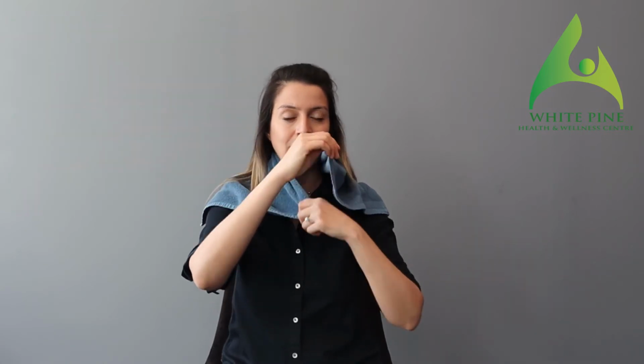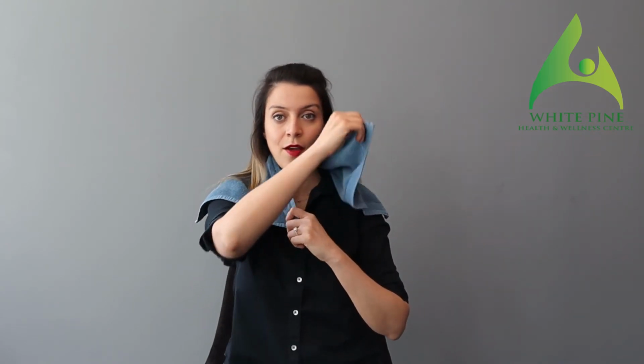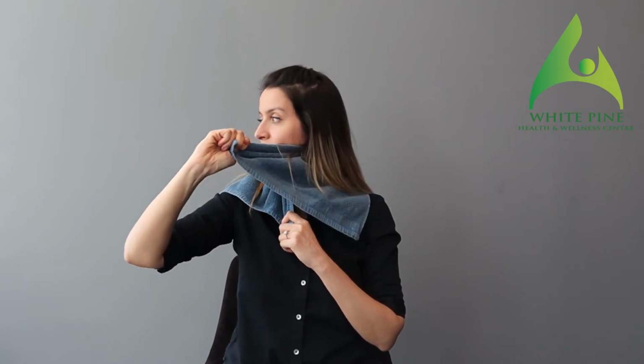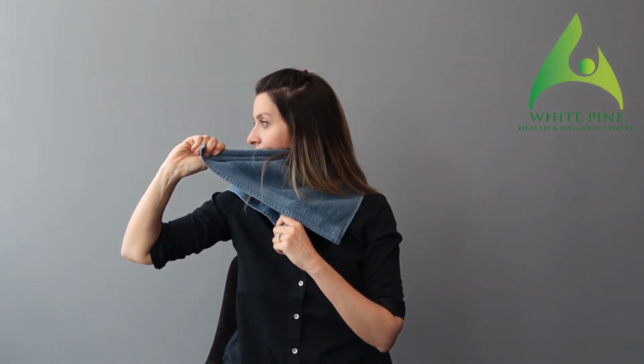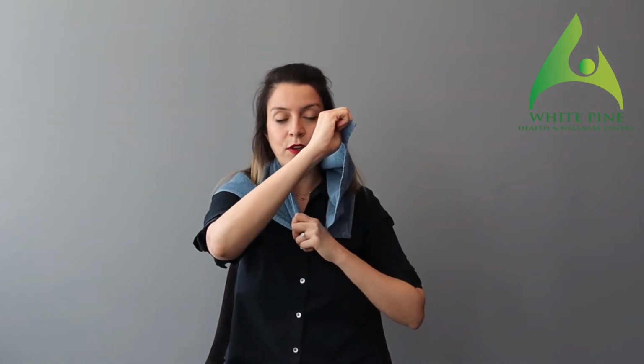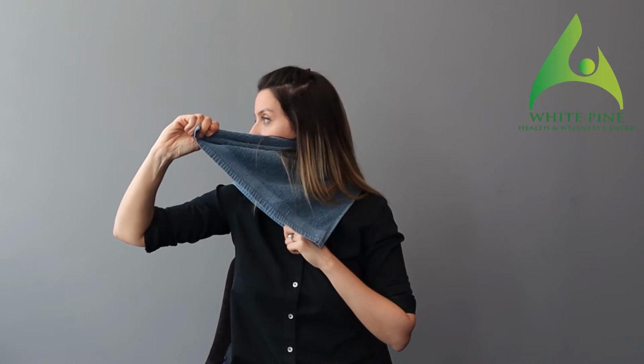So if I'm rotating to this side, I'm going to stabilize the towel on this side. With my other hand, I'm providing a forward and rotational movement, okay? So as I rotate my neck, I'm providing that pressure with my hand to go all the way to one side, and then I come back to center. Make sure that towel stays right on top of your neck, stabilize with one arm, and help rotate with the other arm.